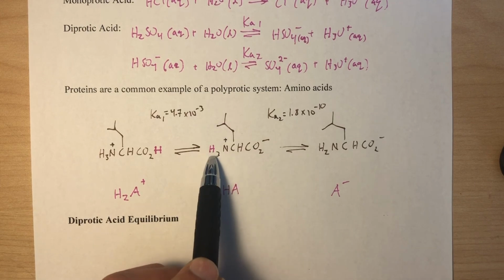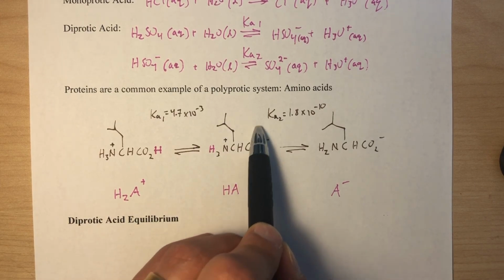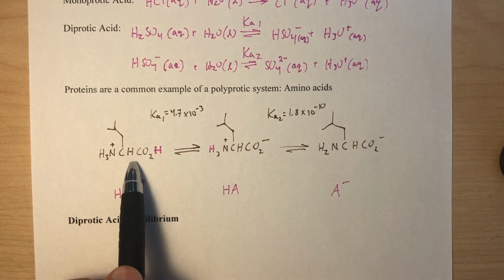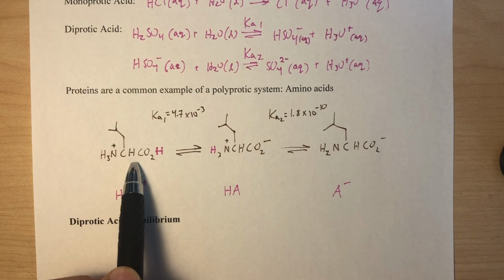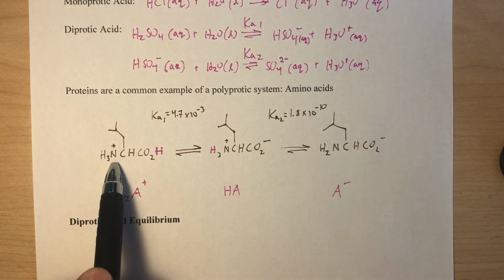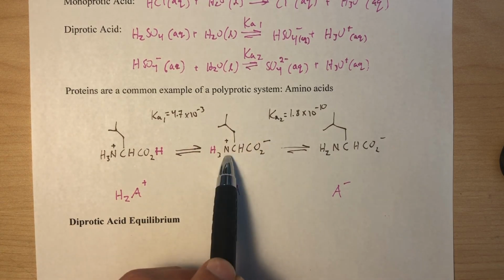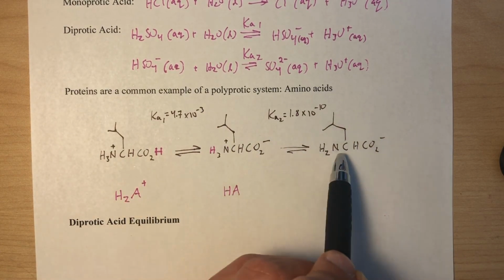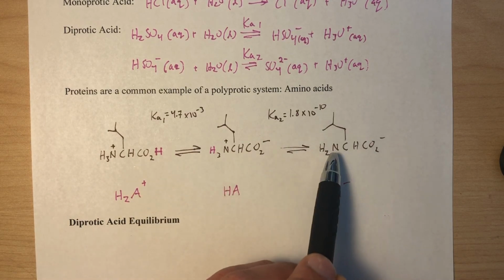We then lose one of the hydrogens over here attached to nitrogen. So that goes through Ka2 down here. So as you look from left to right, you can keep track of the fact that we're losing hydrogen atoms and our charge is dropping. This species overall has a positive charge. This species overall is neutral. This species overall is negatively charged. So we're losing charge as we go across, and we're losing hydrogens.